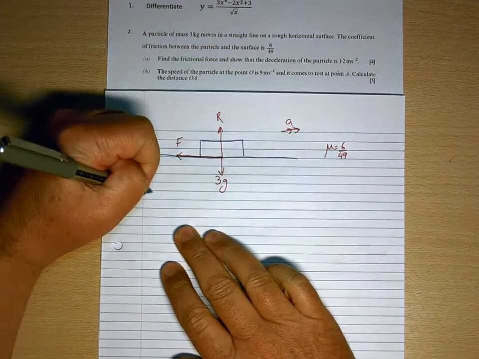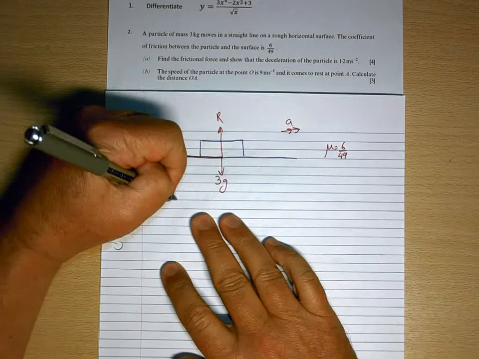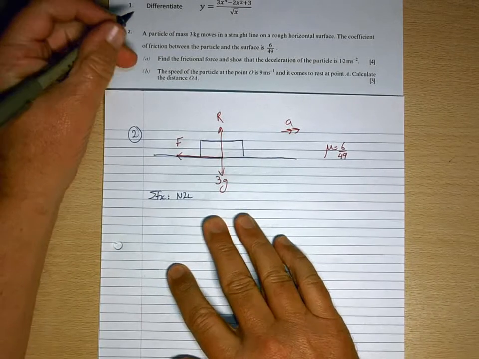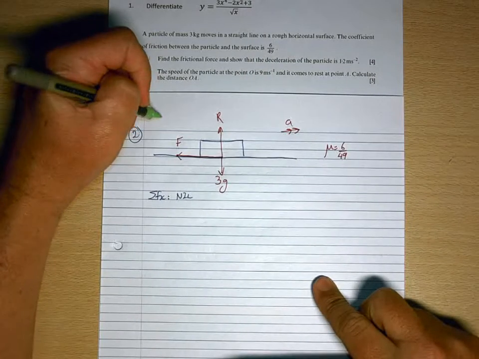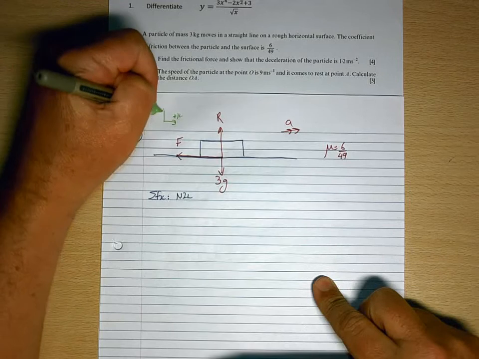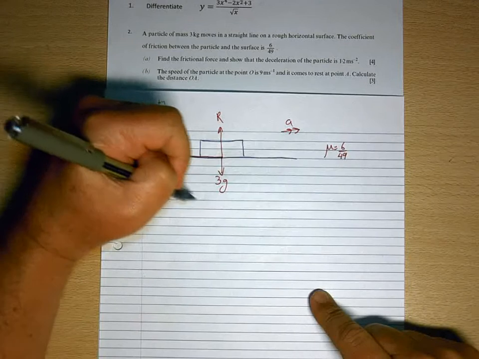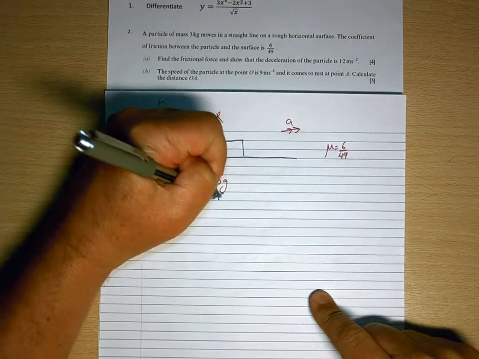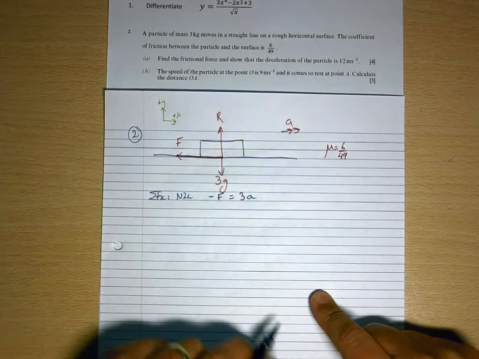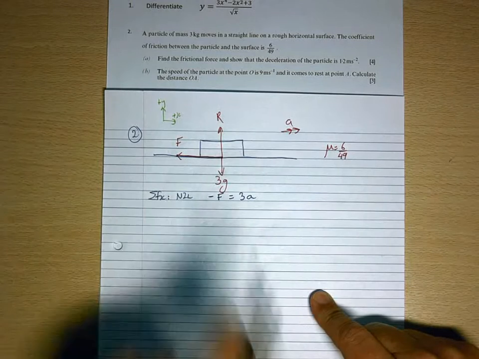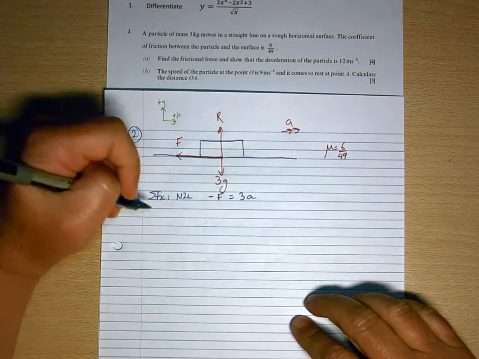So in the x direction, which is the direction of motion, Newton's second law will apply. So if that's the positive direction, which is what we tend to do, but if we want to put that to remind ourselves, we will have minus F equals 3a. So it's negative F because it's acting in the opposite direction, equals the mass, which is 3, times the acceleration.